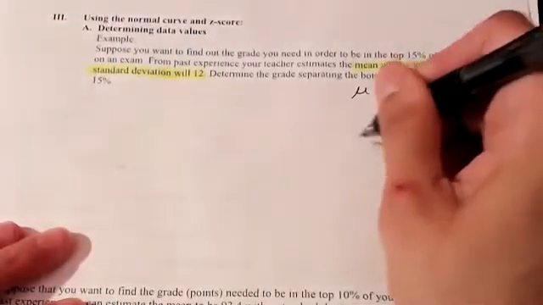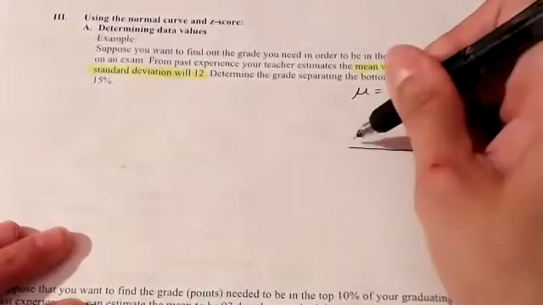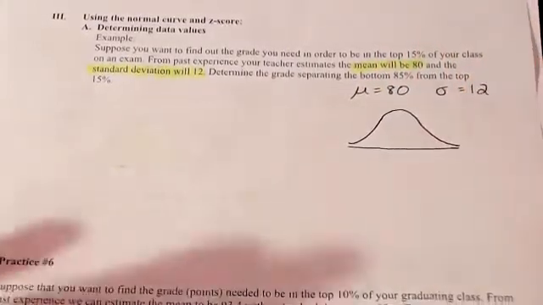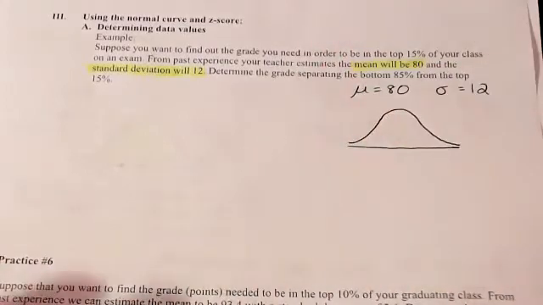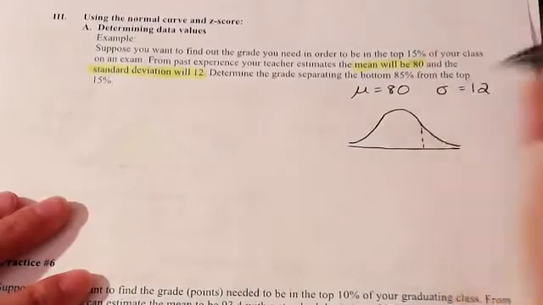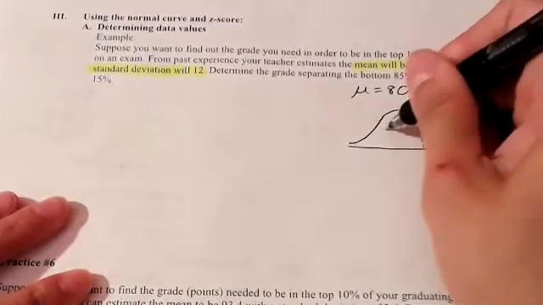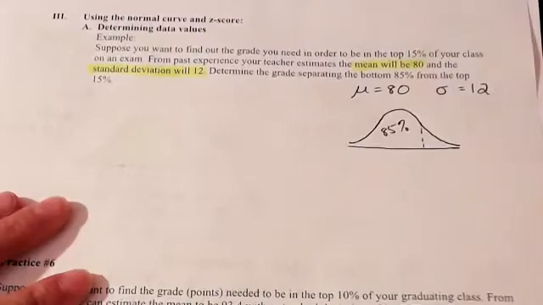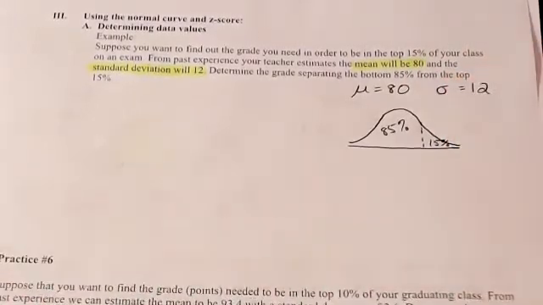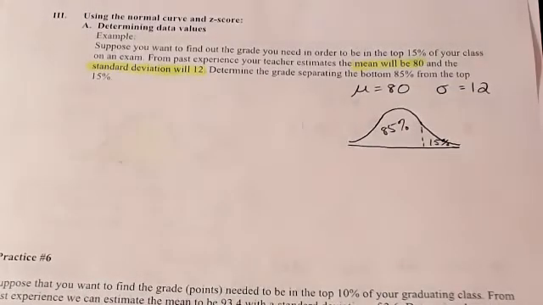So loosely, without actually labeling any numbers, because we don't know the exact z-score, essentially how we're breaking this particular curve up is like so. So somewhere around here, I would imagine, there would be 85% of the population to the left and 15% of the population to the right. If you had to guess what the z-score might be, what would your guess be? I would love to know what you think that z-score could possibly be.